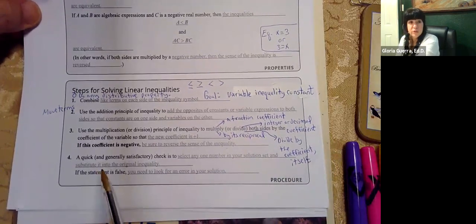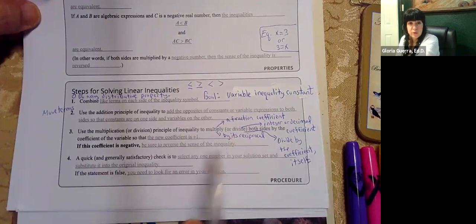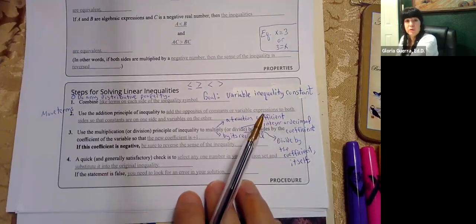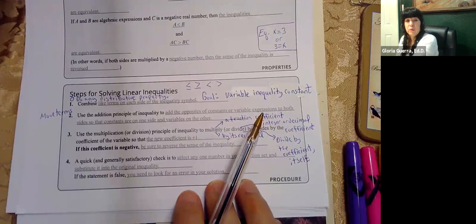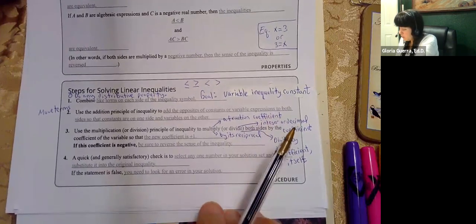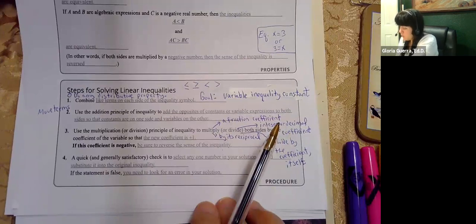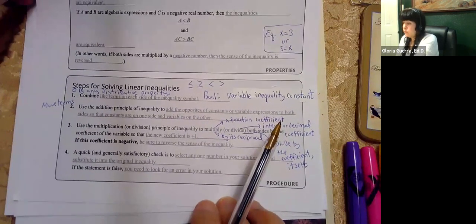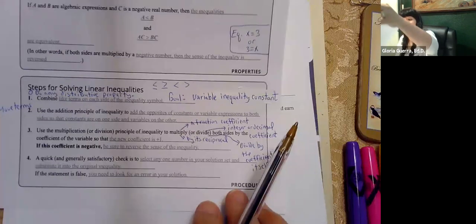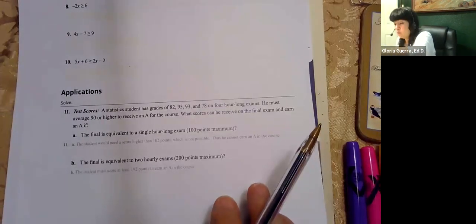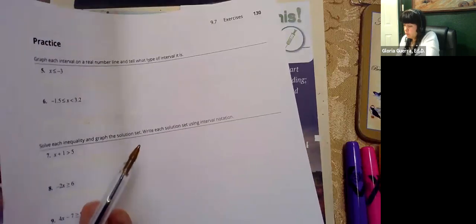And then they encourage the check, which may not always be easy depending on your time constraints, but they recommend that you plug things in to see if you get a true solution. Okay, so let's show you how to work these problems here.